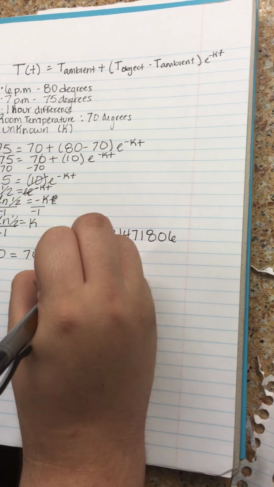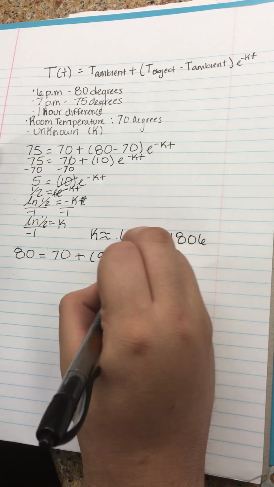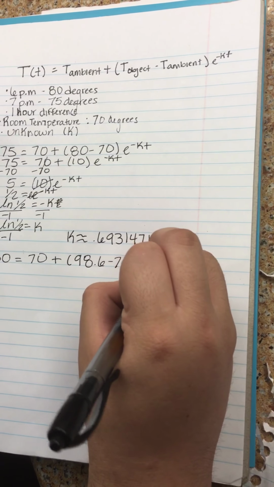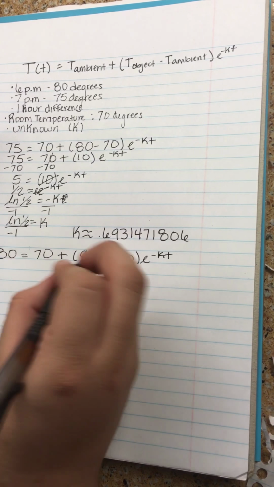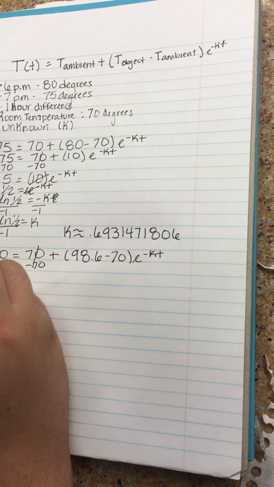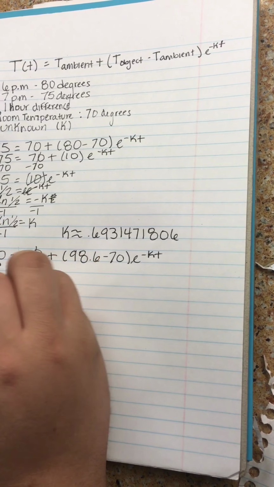And then I put 98.6 because that's a normal body temperature. And then you want to subtract 70 from both sides again. So then you're left with 10 right here.